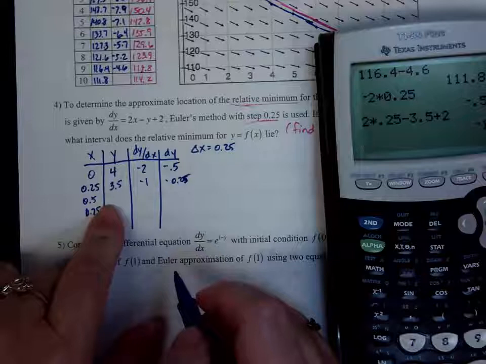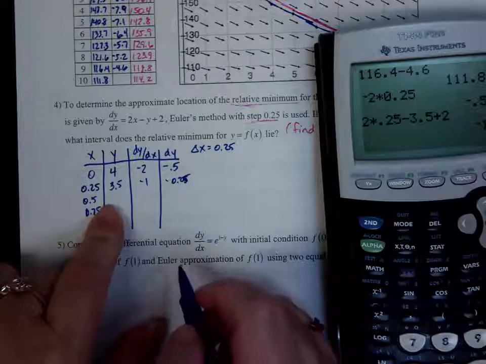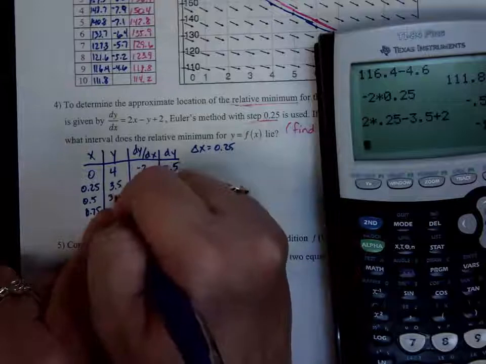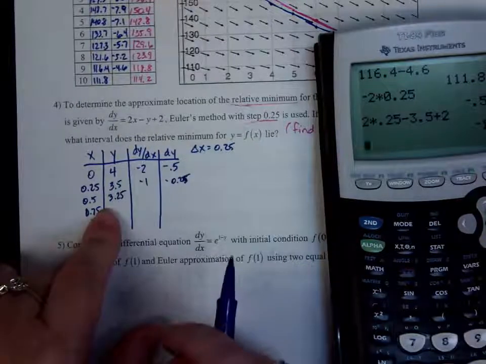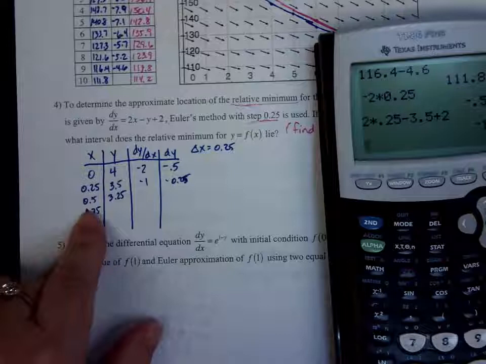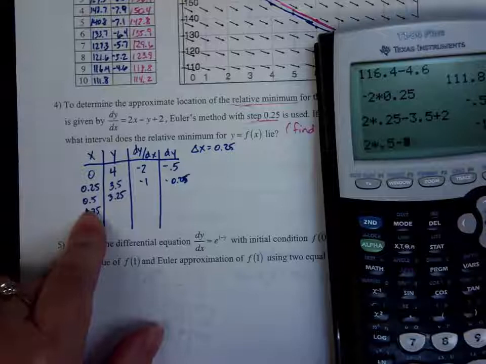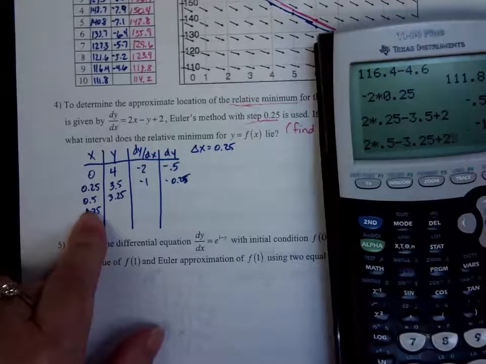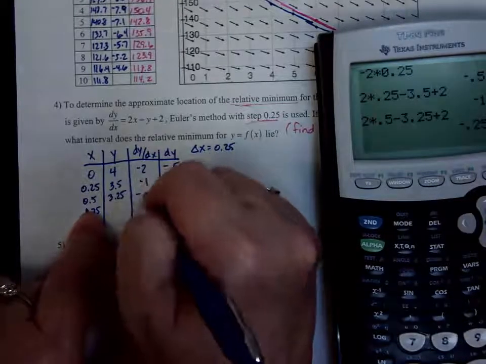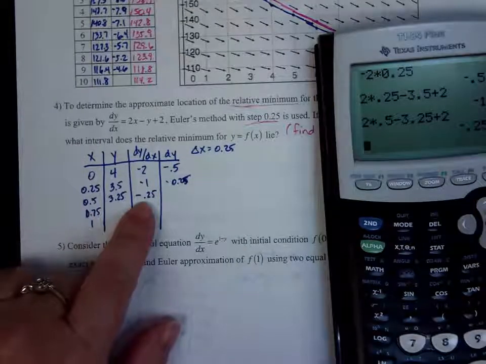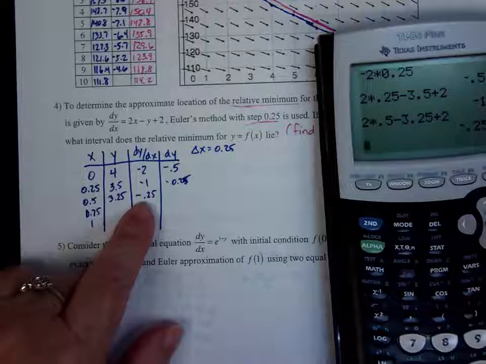So what is my next y? 3.25? Are we right? So 2 times x, 0.5, minus 3.25 plus 2, negative 0.25. That's a small dy dx, but that makes sense because they're negative and they're getting closer to 0.